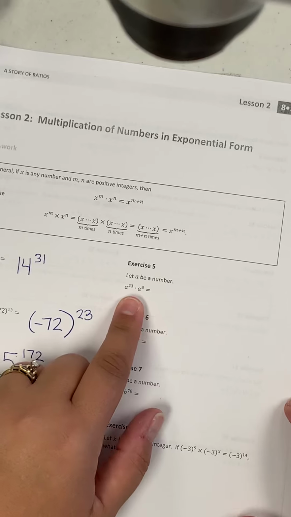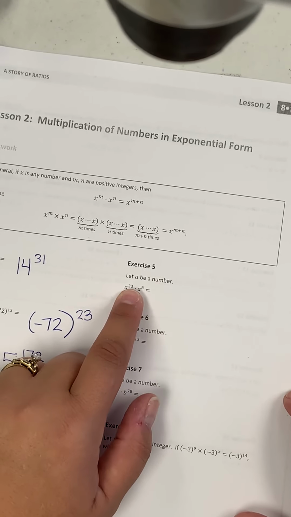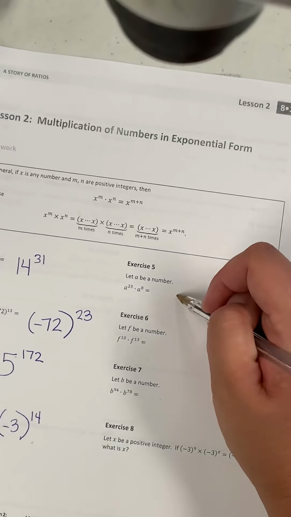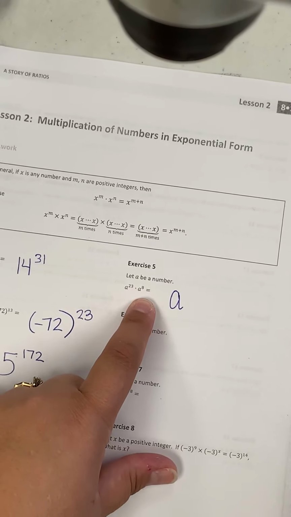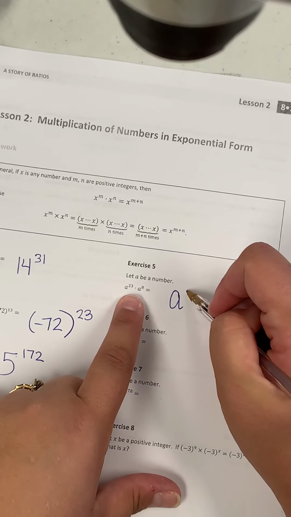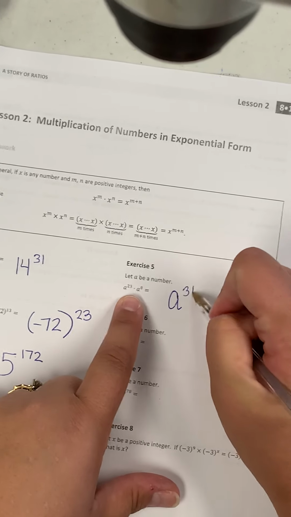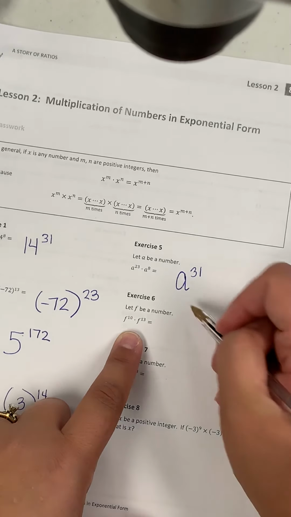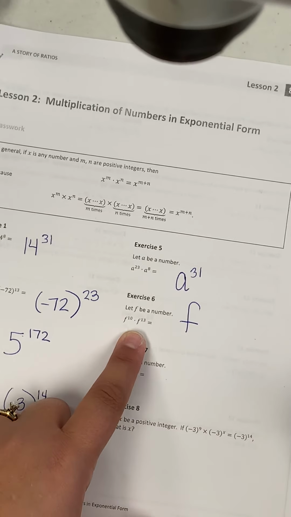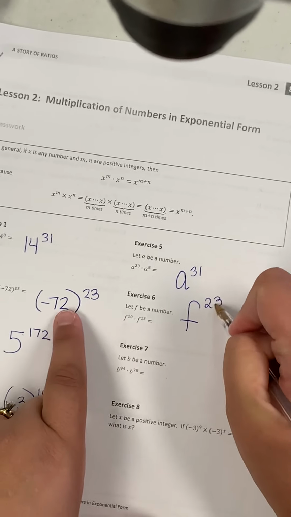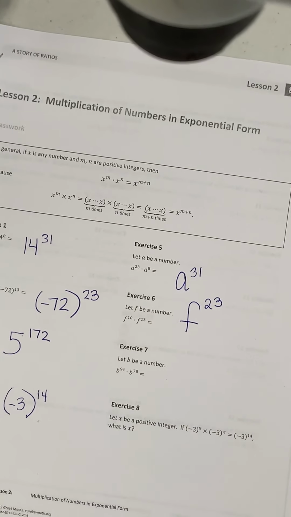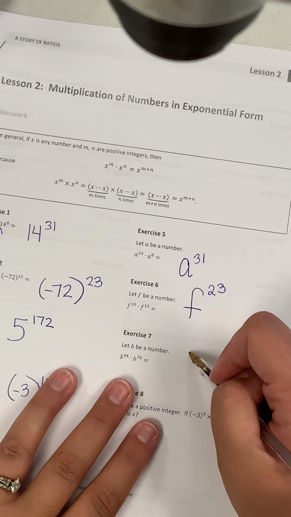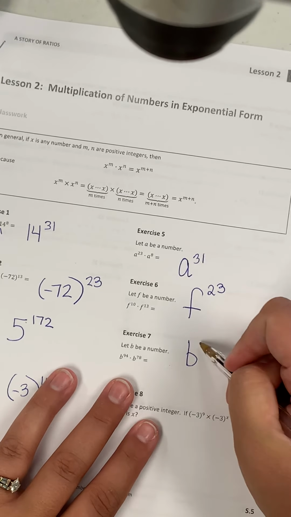Okay, so now let's look at a little more on algebra examples. If you go to exercise 5, it says a to the 23rd times a to the 8th. What is the base? A. Is it the same for both? Yes. So therefore my total is 31. What is the base in exercise 6? F. And the exponent? Okay. Any questions so far? For exercise 7, my base, B, and my total?